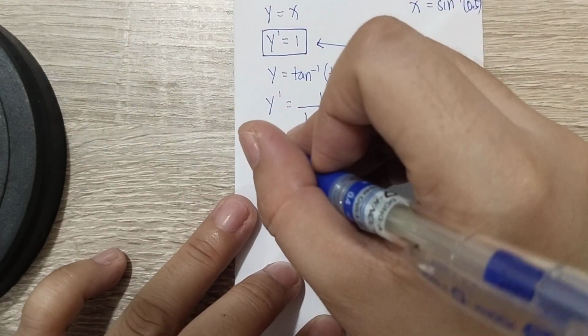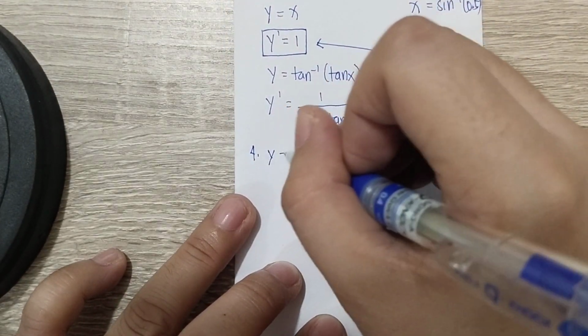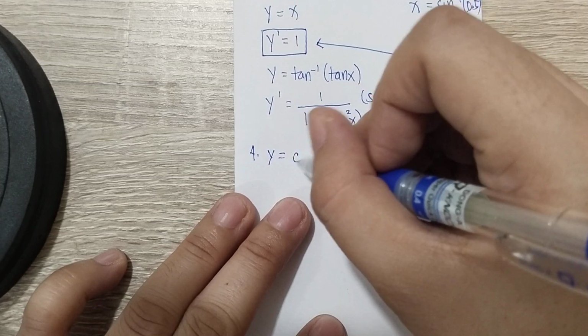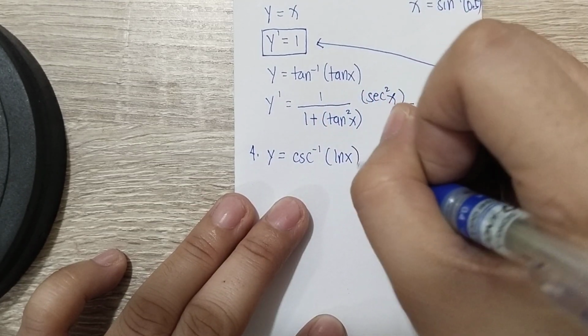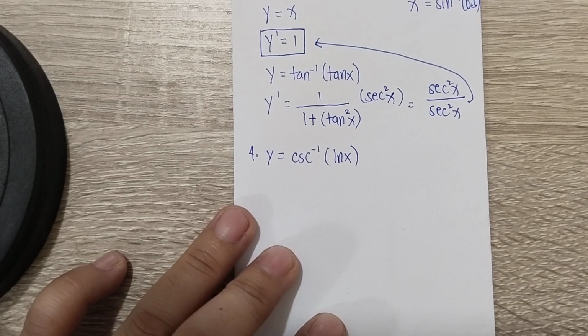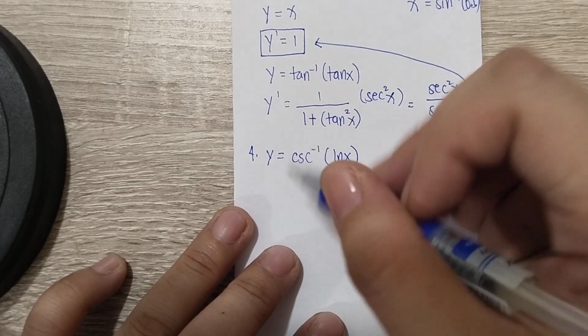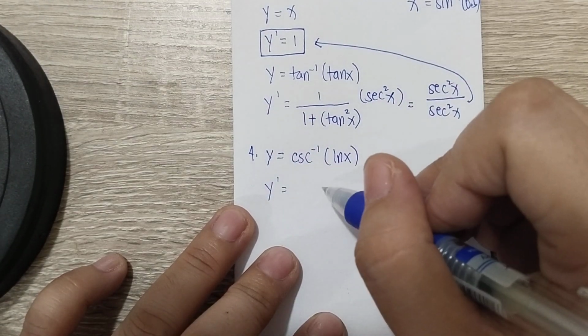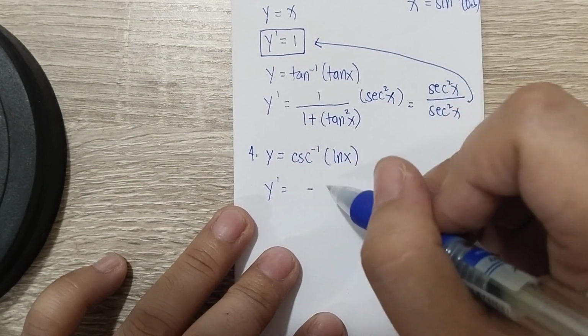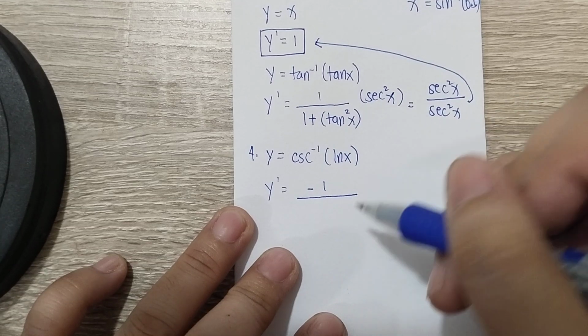And number 4 naman, so we have y equal to arc cosecant of ln x. So, ito, wala tayong pang simplify dito. Tandaan na lang natin, the formula of the arc cosecant will be, ang u niya class ay ln x. So, that arc cosecant yan. So, negative 1 all over u.